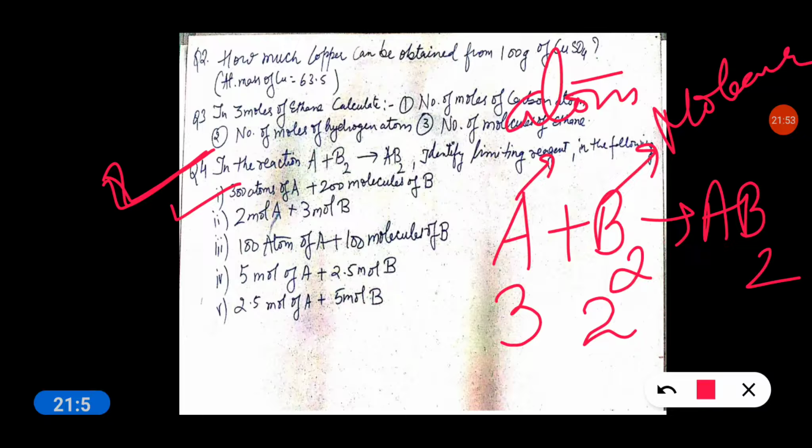Here they are giving 3:2. So you can react them in the ratio of 2:2. In doing so, your A will be left over. So if A is left unreacted, what will be the limiting reagent? In the first case, B will be the limiting reagent, which will be used completely.